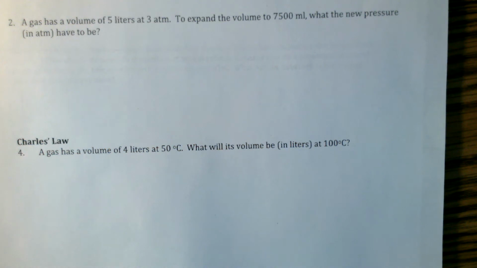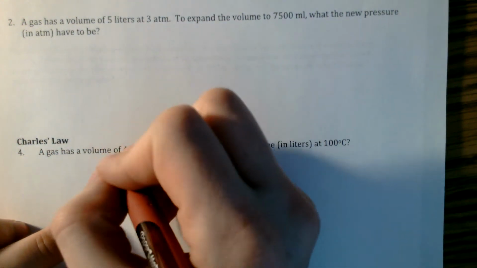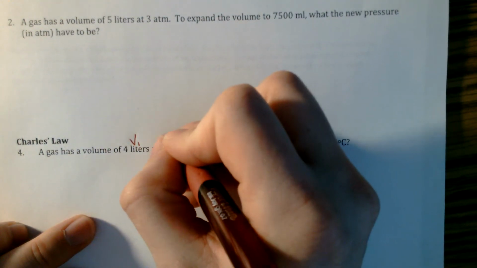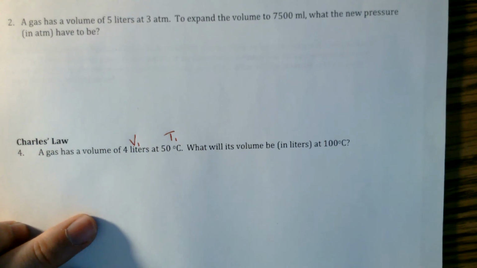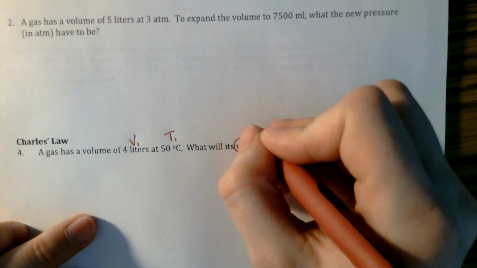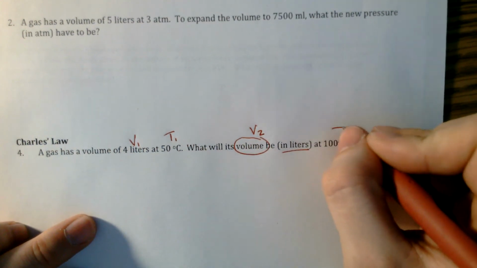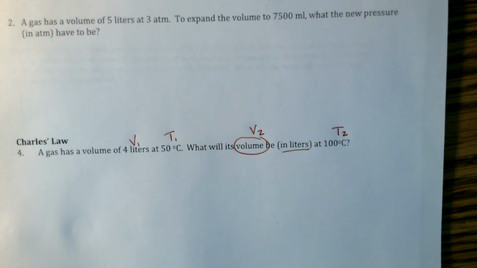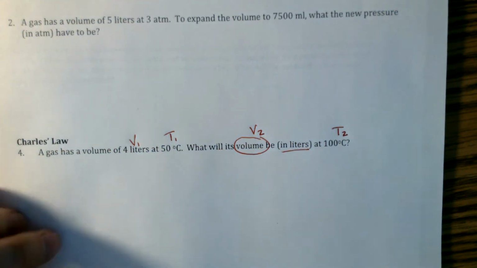Okay, so looking at this problem, we have our volume of 4 liters. This is going to be V1. We've got our temperature at 50 degrees Celsius, which is going to be T1. And it wants to know our new volume. It's specified in liters, so we're searching for V2, and it gives us a temperature 2. Remember for this one that our temperatures need to be in Kelvin, so we need to convert those.